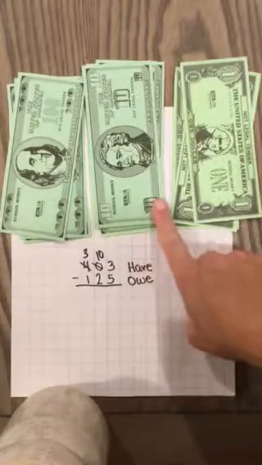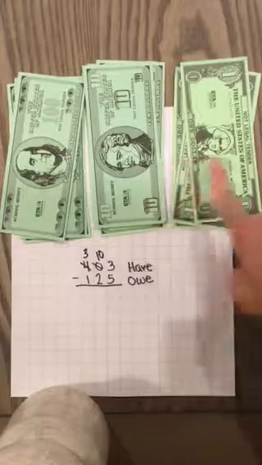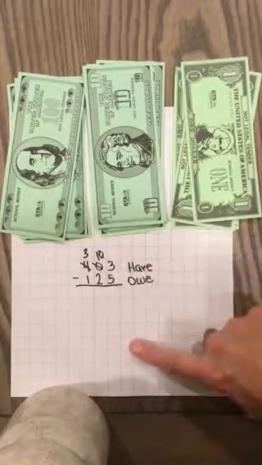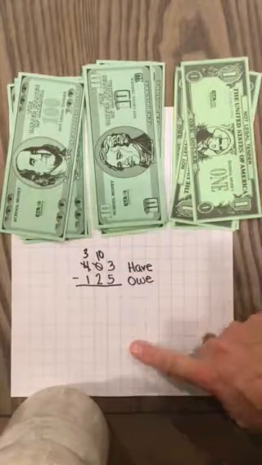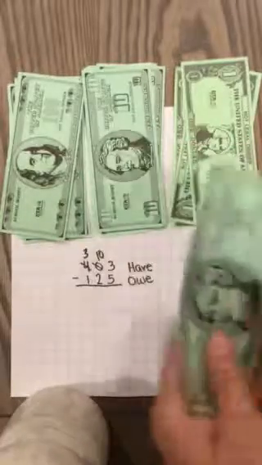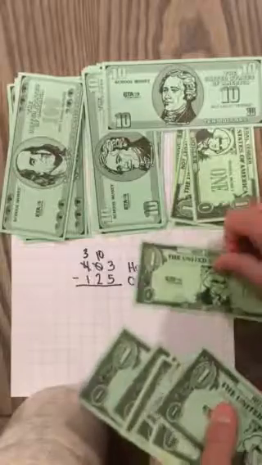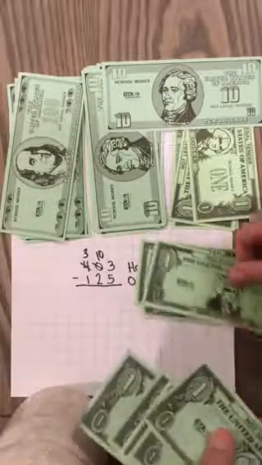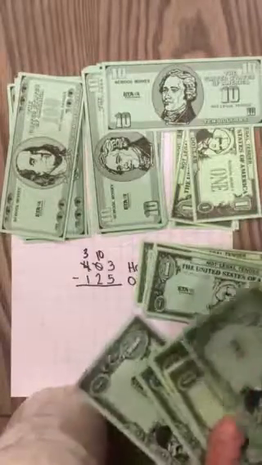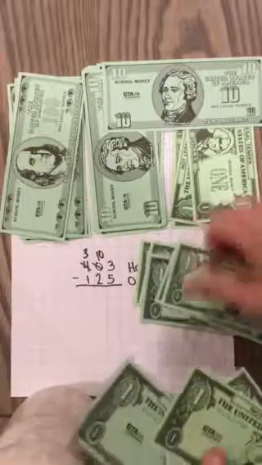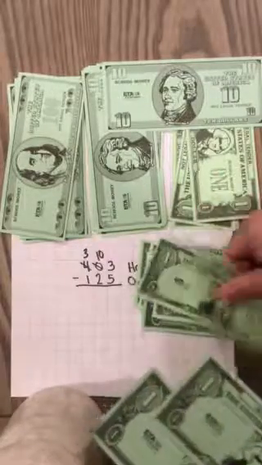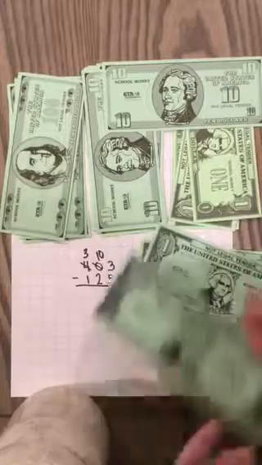Now I can take one of these tens and exchange it for 10 ones so that I can have enough in my ones column to do my subtracting. Let's make sure. A $10 bill for 1, 2, 3, 4, 5, 6, 7, 8, 9, 10.